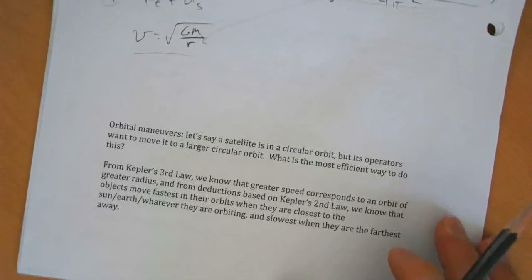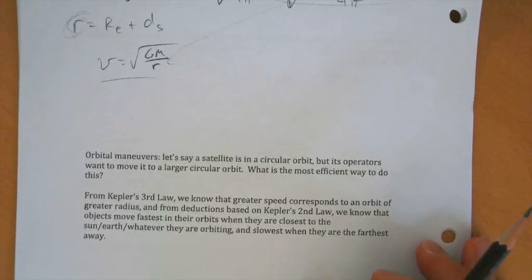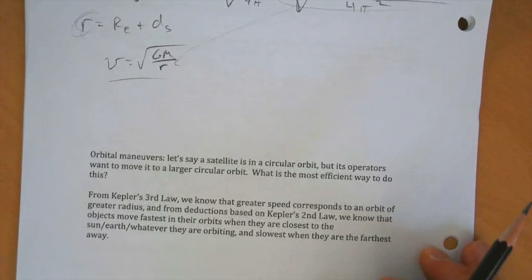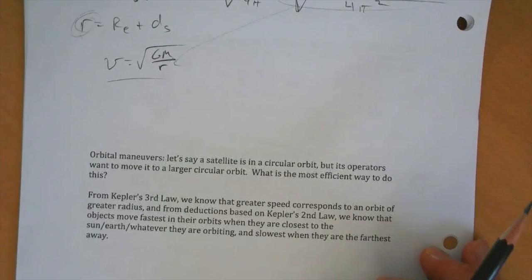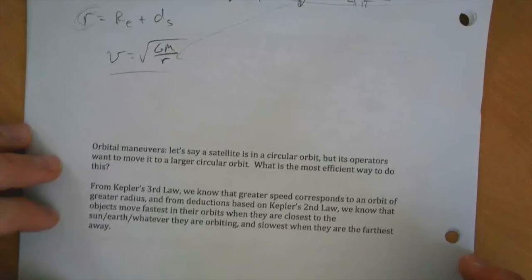Something else that takes Kepler's laws into account is if you want to shift things around in orbit. So if a satellite's in a circular orbit, but you want to move it to a bigger circular orbit, what's the most efficient way to do this? You might think that you want to rocket straight upward, but that's not actually the best way to go about this.